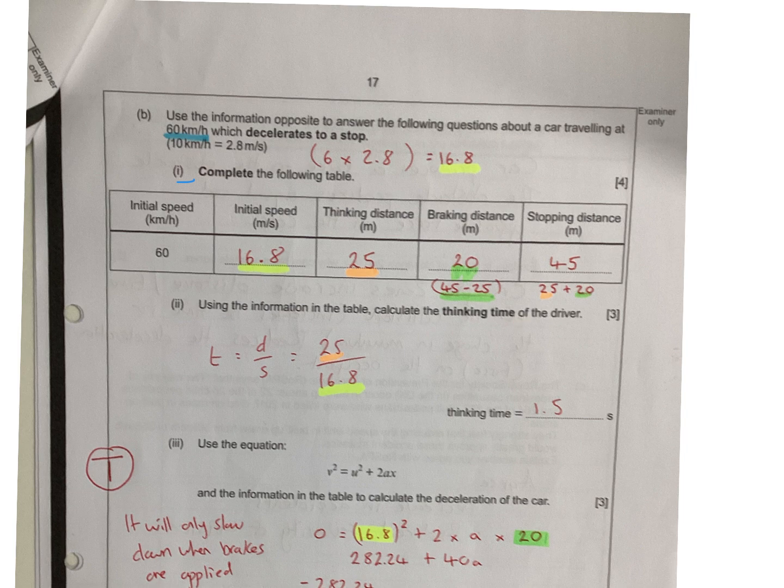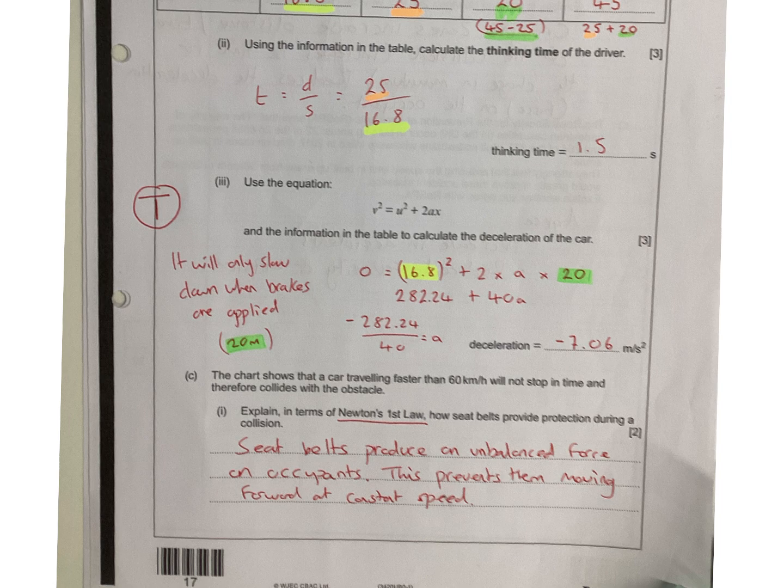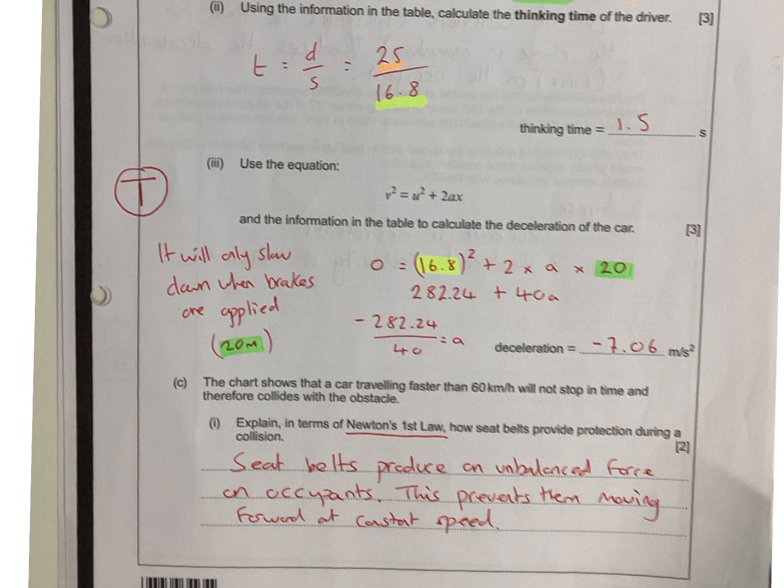Thinking time. So I'm going to use my thinking distance over the speed. So I've got my thinking distance of 25, my speed of 16.8. I'm using this equation from the front page. So you could say speed equals distance over time, or you can say time equals, so you rearrange that as you need to. Then we come on to a triple question using SUVAT.